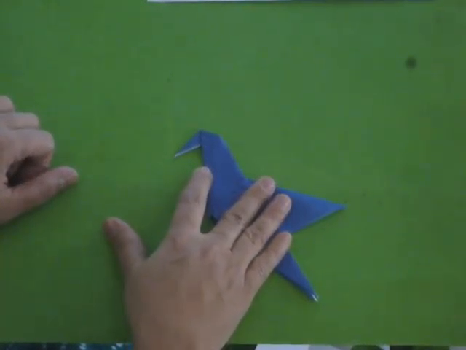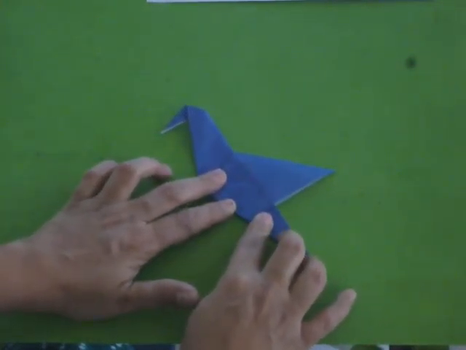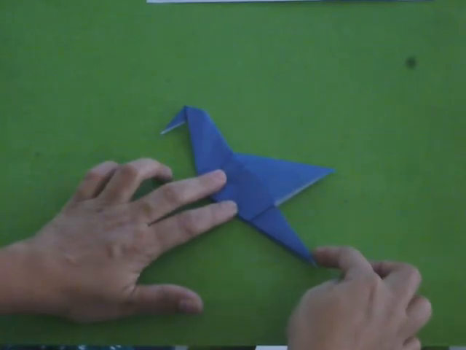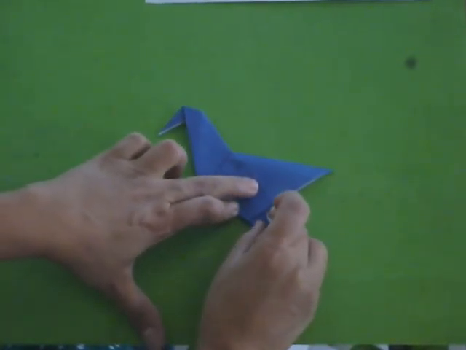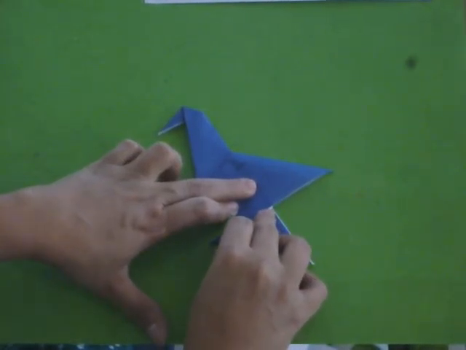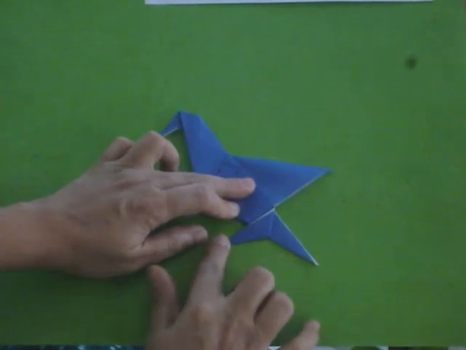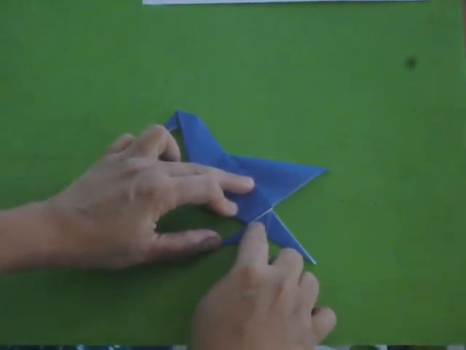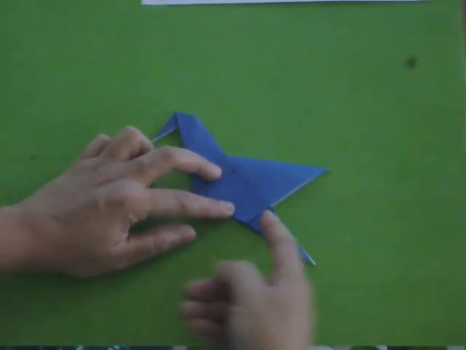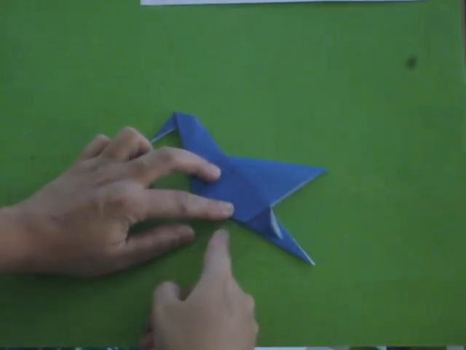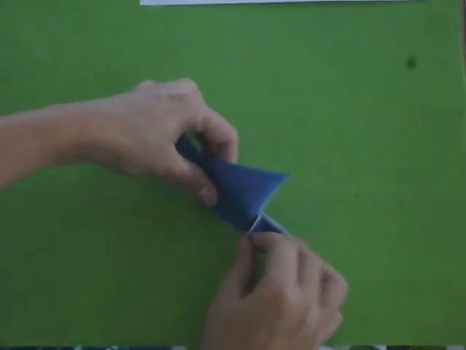Now let's look at the lower section. In this triangle, you are going to make this side of the triangle fold along this line. Lift it and fold it so that one side of the triangle is in line with that edge. This is an obtuse scalene triangle. See, this side is folded so that it is in line with that. And you get a triangle.